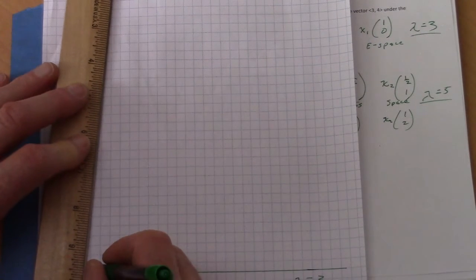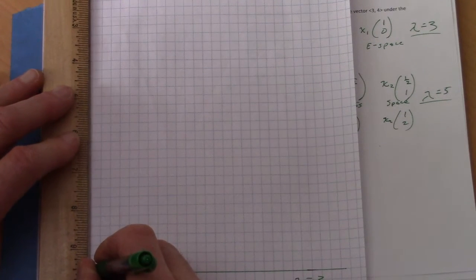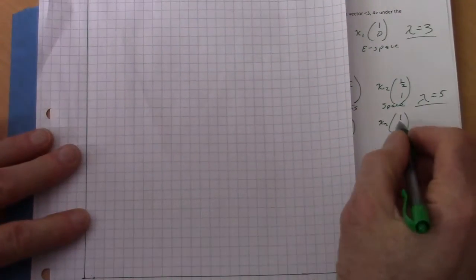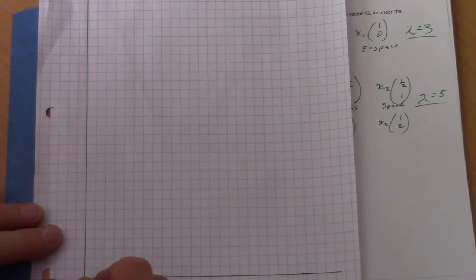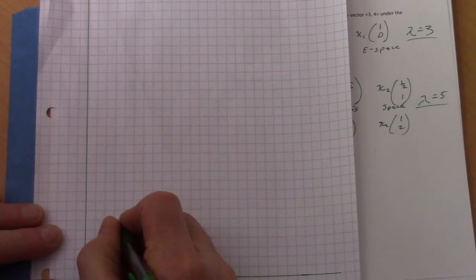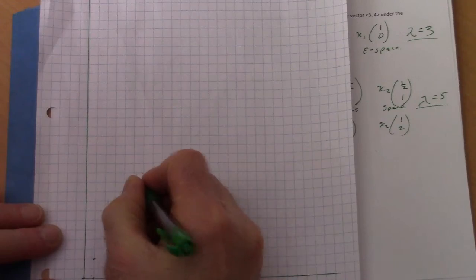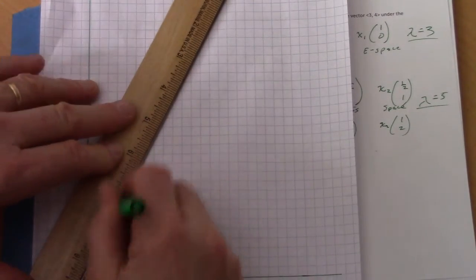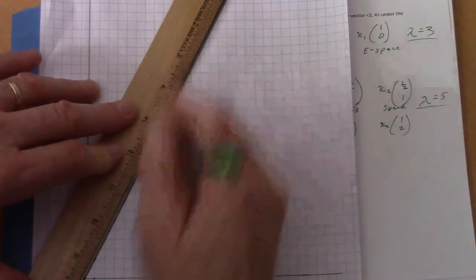And then the eigenspace for lambda equal 5 is all multiples of 1, 2. So if we go over 1 and up 2, we get that point. All these would be eigenvectors on the eigenspace, and of course all multiples are those values in between. So this is the eigenspace for lambda equal 5.